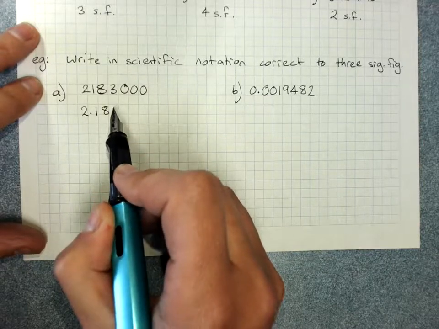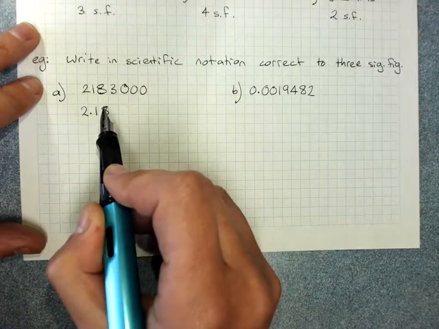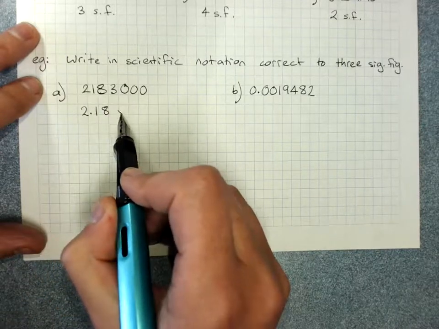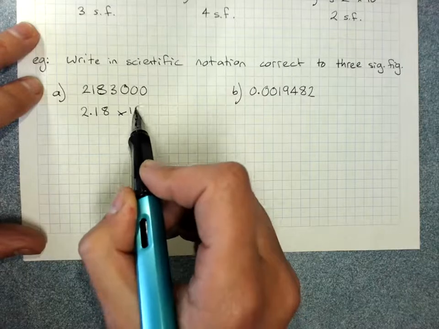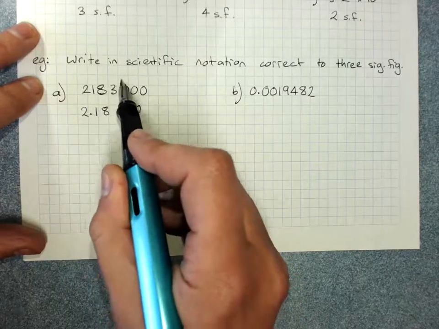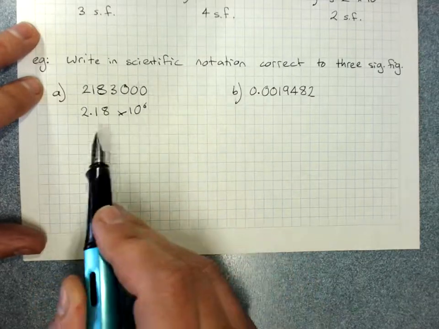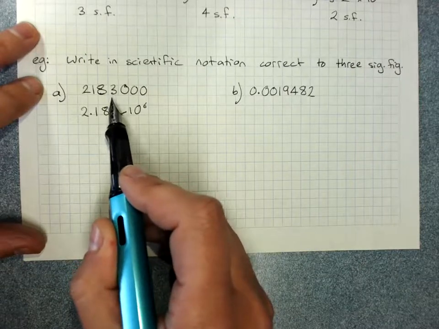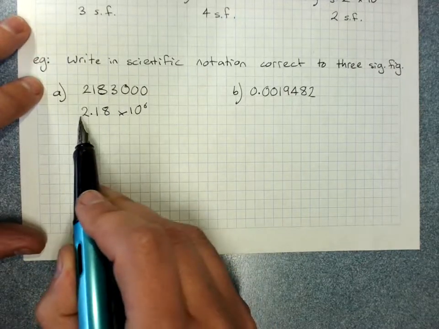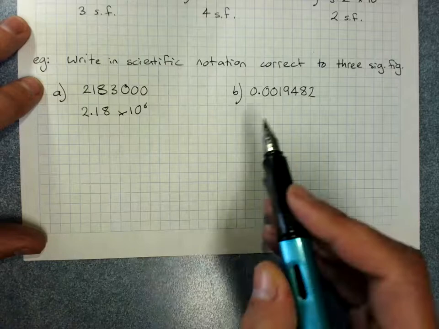Make sure that you don't need to round up. It's not 5 or more, so we don't. Times 10 to the 1, 2, 3, 4, 5, 6. So you see how we removed 1 digit of accuracy because we only wanted 3 significant digits.